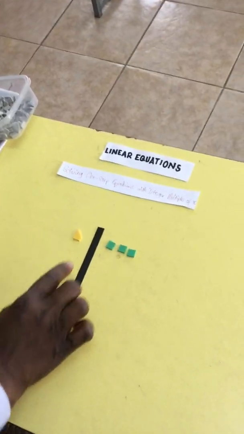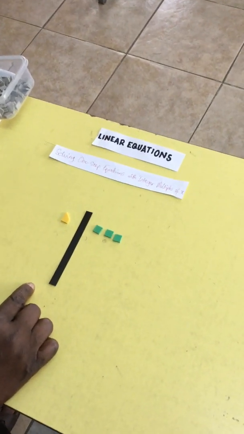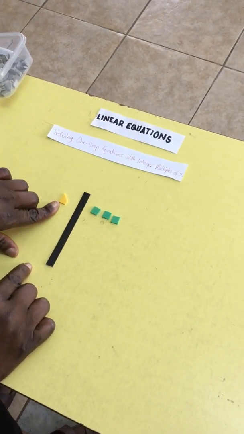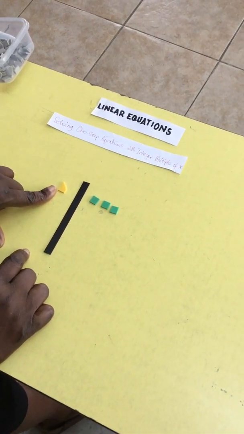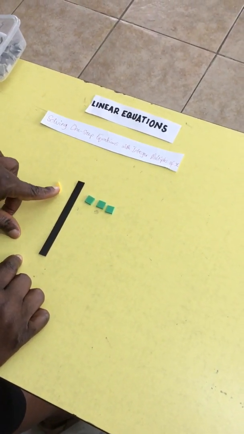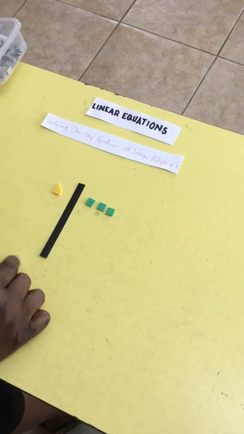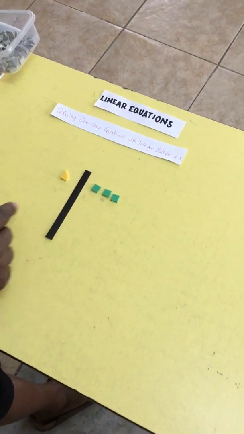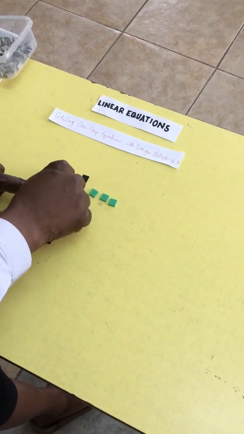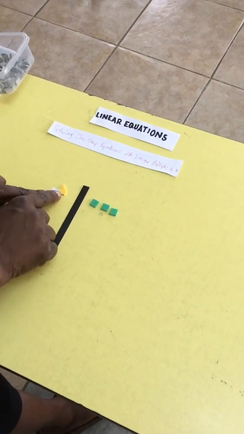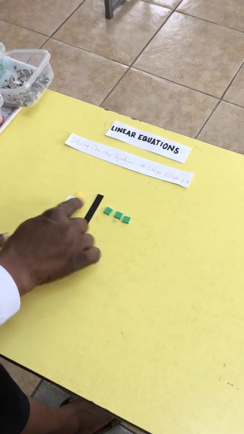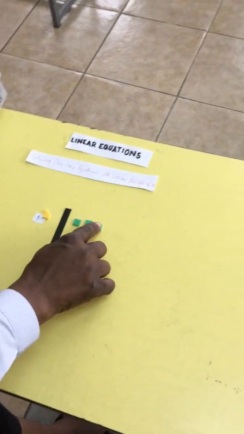So here I have an equation like this. You can see that we have x, but it's not a whole x. It's a fraction of an x. Let's imagine that it's 1/4. 1/4 of an x. 1/4 of an x equals 3.